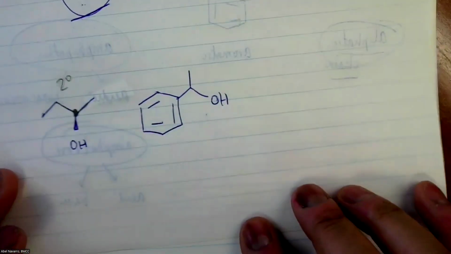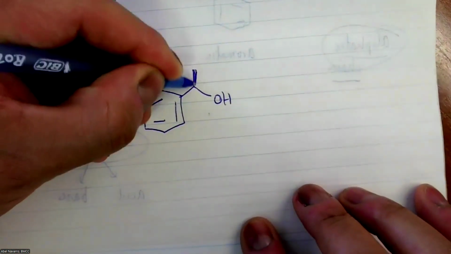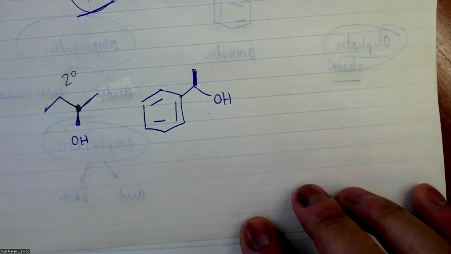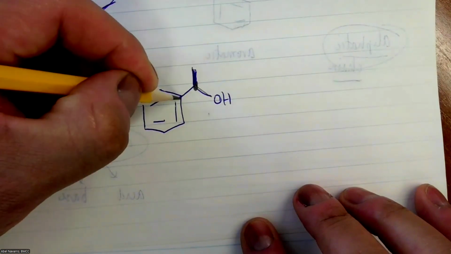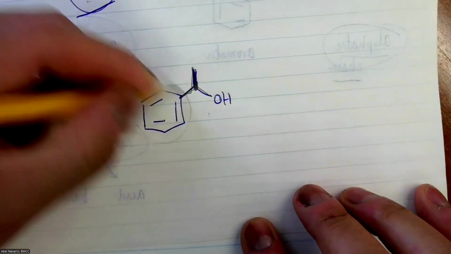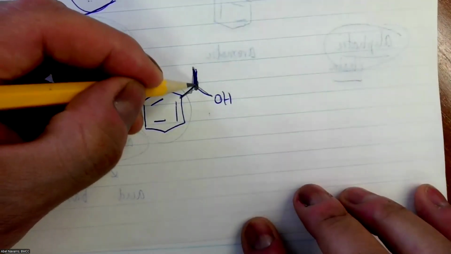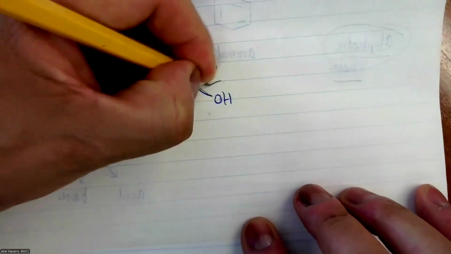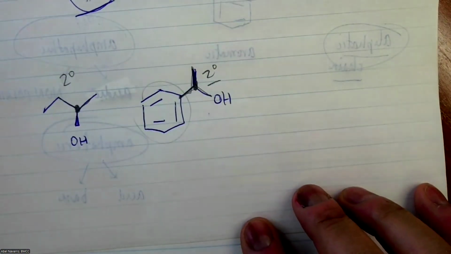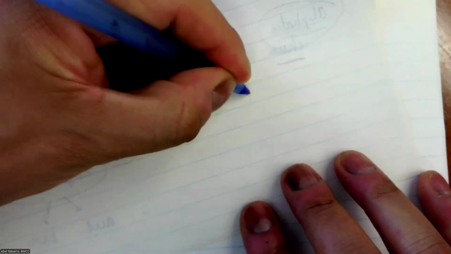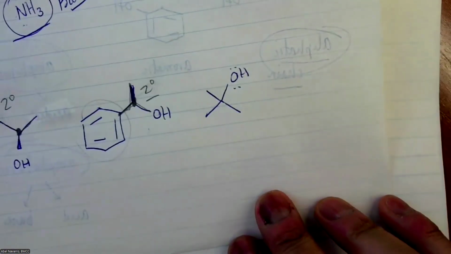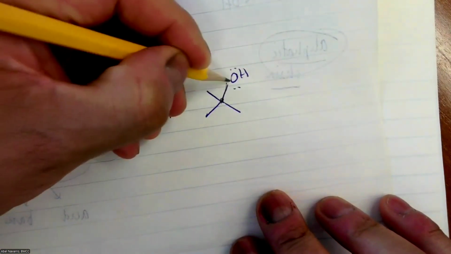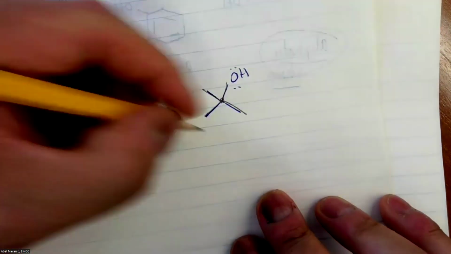What about this OH? This carbon that holds the OH has two carbon chains. Oh, professor, one is aromatic. That doesn't matter as long as it's carbon. Carbon, carbon, secondary. Okay. Tert-butanol. Tert-butanol, the carbon that is attached to the OH has three carbon chains.